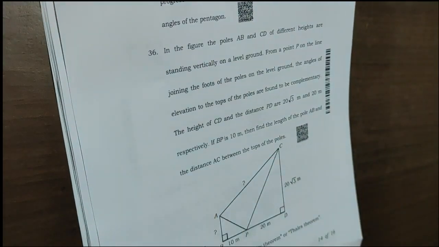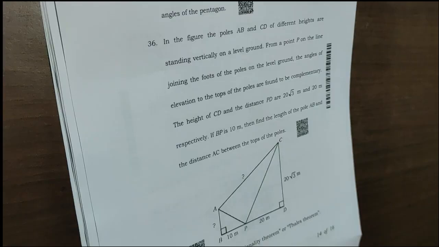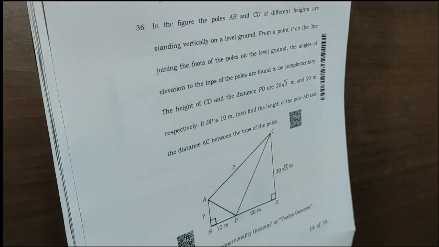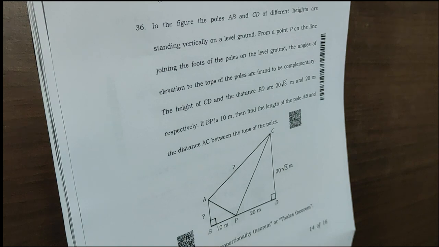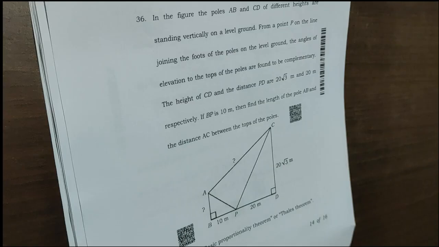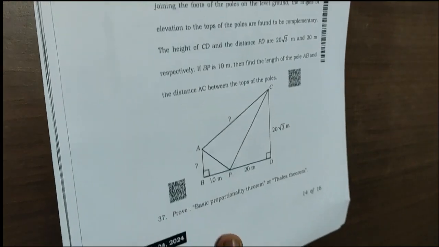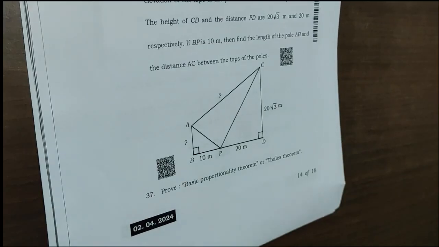Now let us focus on the next question. This is a long question. We'll first understand what is there. In the figure, the poles AB and CD of different heights are standing vertically on a level ground. From a point P on the line joining the foots of the poles on the level ground, the angles of elevation to the tops of the poles are found to be complementary. The height of CD and the distance PD are 20 root 3 and 20 meter respectively. If BP is 10 meter, find the length of the pole AB and the distance AC between the top of the poles. They are given as a diagram.